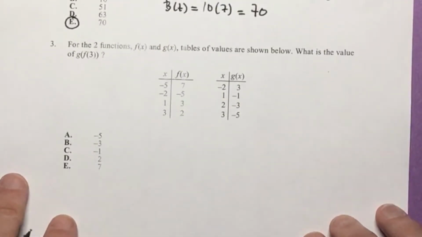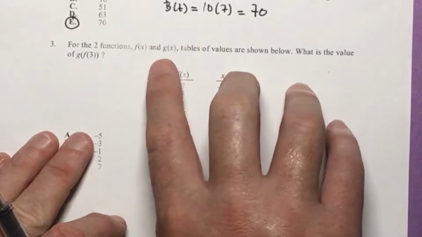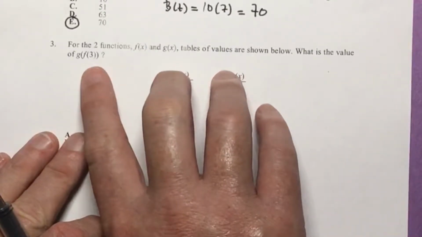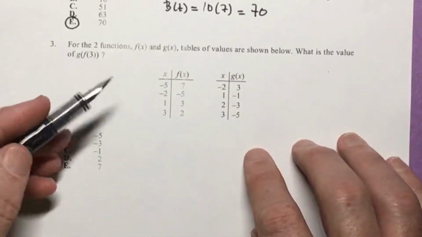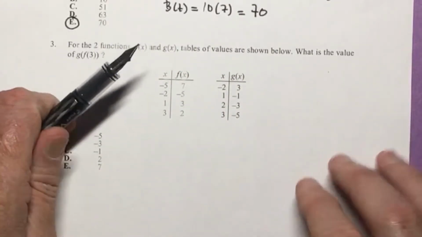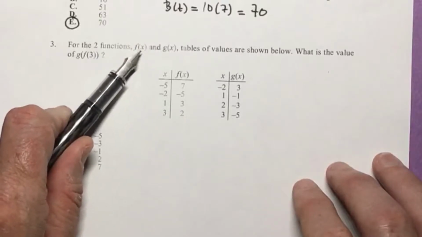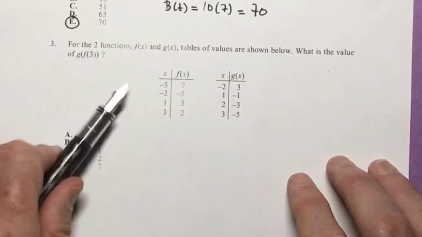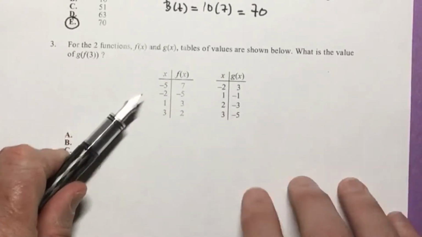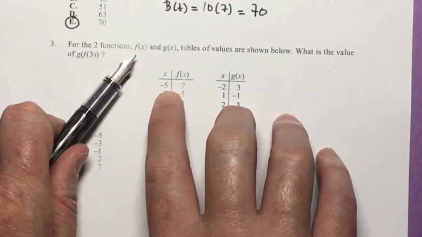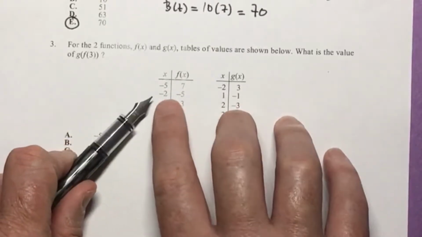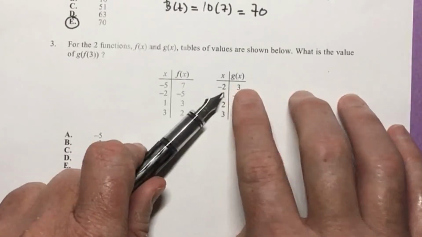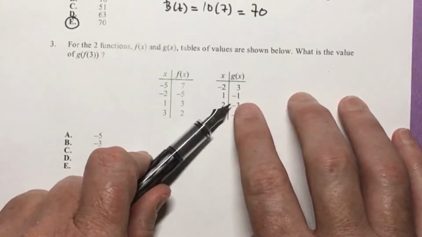All right, number 3. For the 2 functions f of x and g of x, tables of values are shown below. What is the value of g of f of 3? Okay, so a function is just some statement of some kind that if I plug in a number for x, I get some other number f of x as a result. Okay, well, we have our tables that tell us. So this says if I put in minus 5 into f, it returns a 7. If I put in a minus 2, it returns a minus 5. And likewise with g, if I put in a minus 2, I get a 3. If I put in a 1 for x, I get a minus 1.